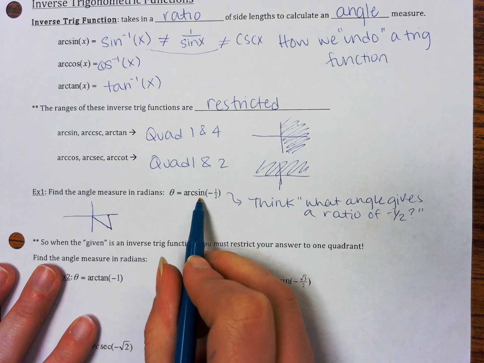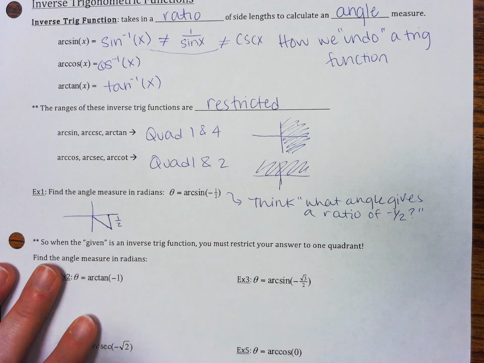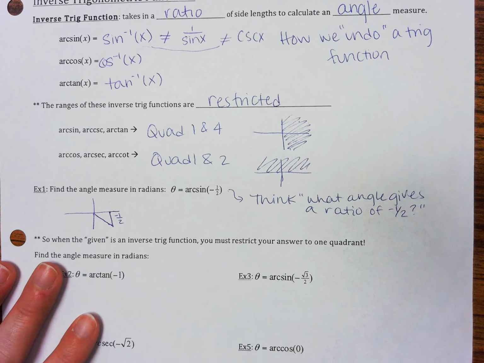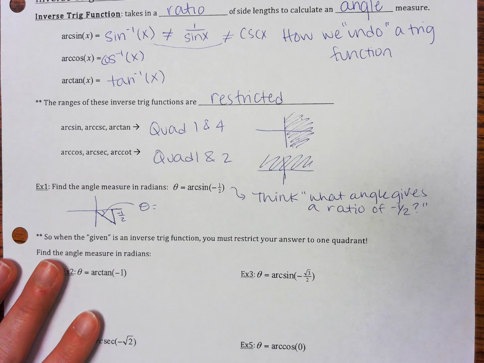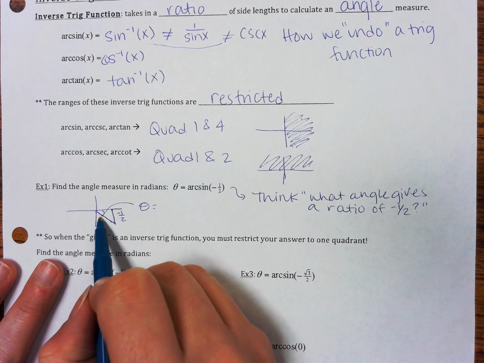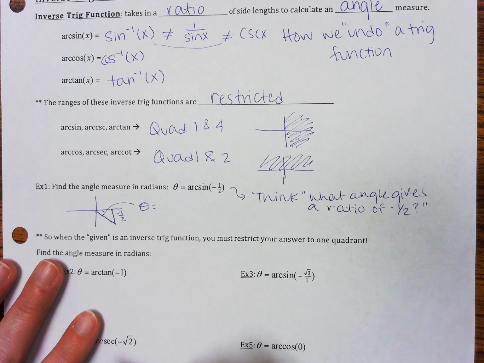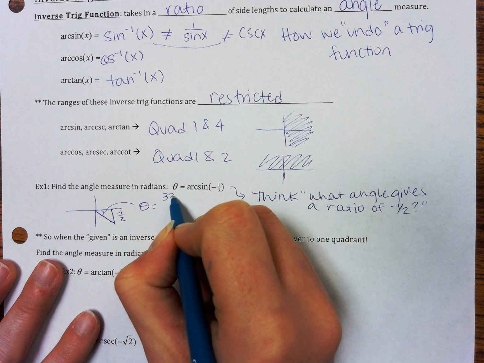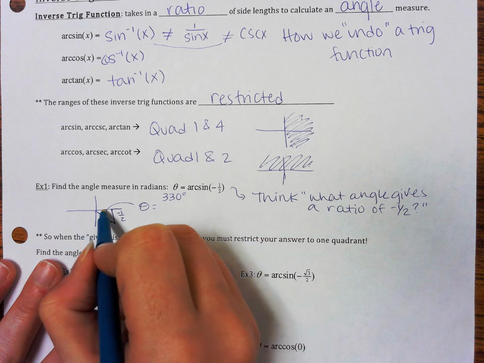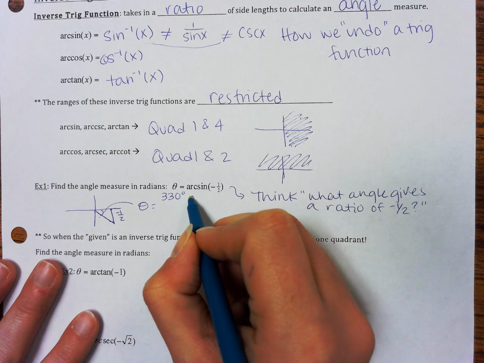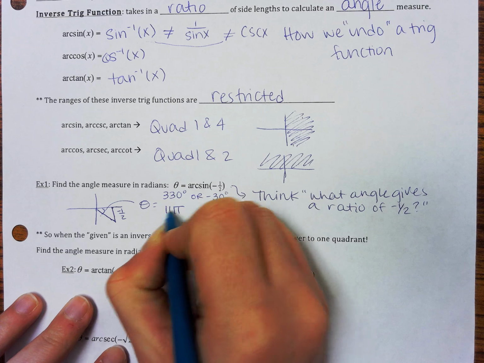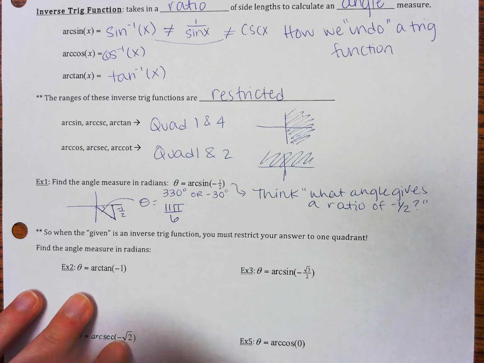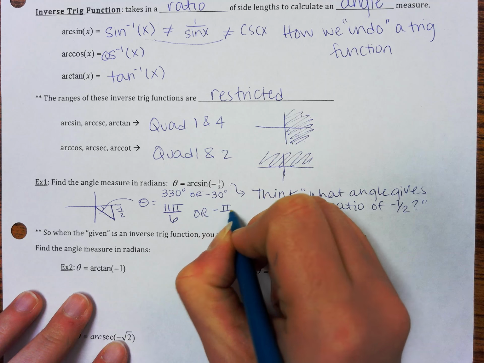We're looking for where sine would be 1/2. Our theta here would be a 30-degree angle in the negative direction. So this is really 330 degrees, if we take 30 degrees off the entire 360, or negative 30 degrees. Now we want this in radians, so this is either 11 pi over 6 or negative pi over 6.